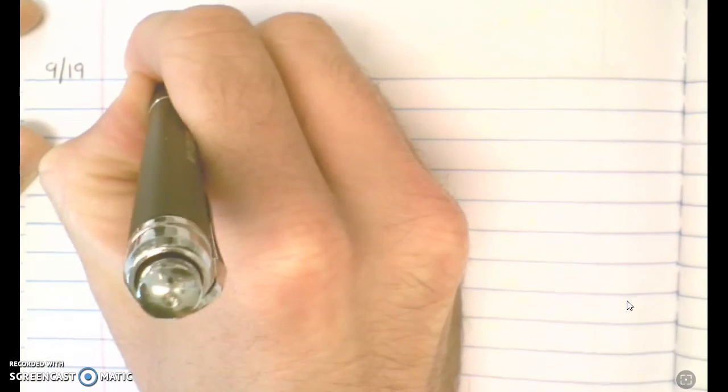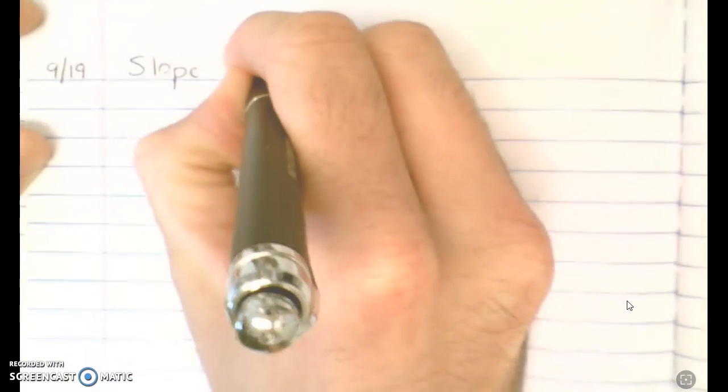What we're going to look at today is called the slope formula. And I think everybody will remember this once you see it. It's just going to take a little bit of practice, but it should be a pretty easy day to follow with the material.